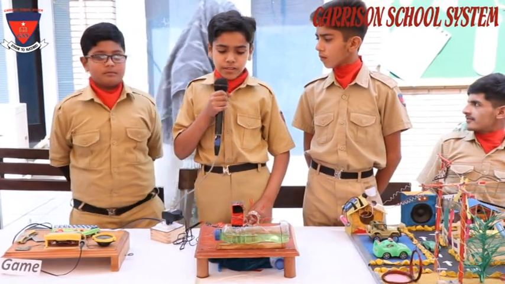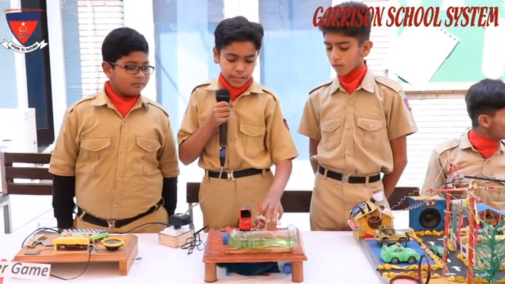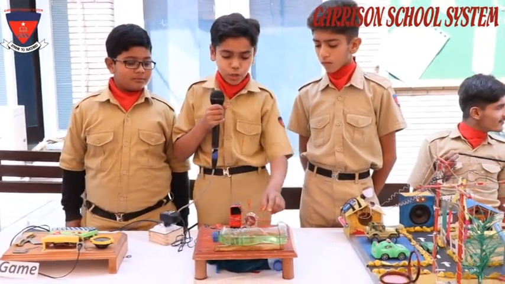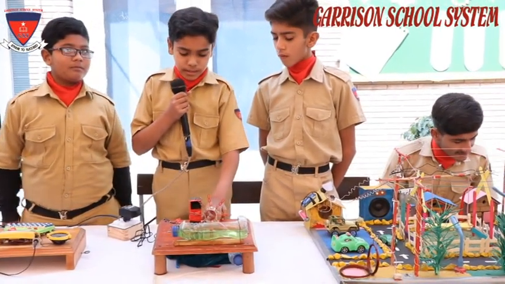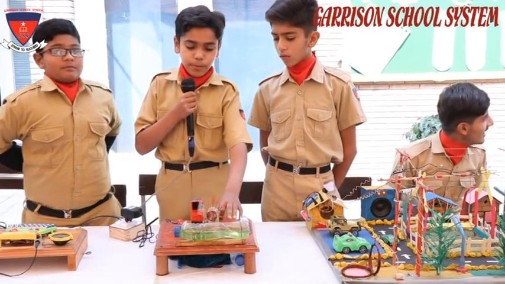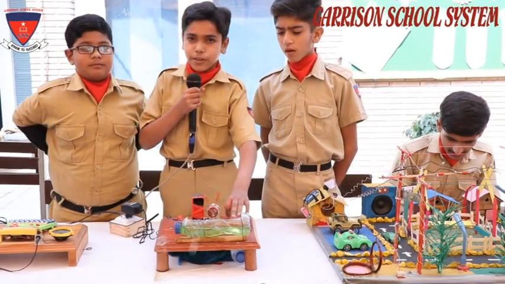This is a working model of bubbles. It works with an electric machine. We can produce bubbles. We can also prepare it at home. The liquid consists of shampoo plus water. Mix it well and it will produce bubbles.